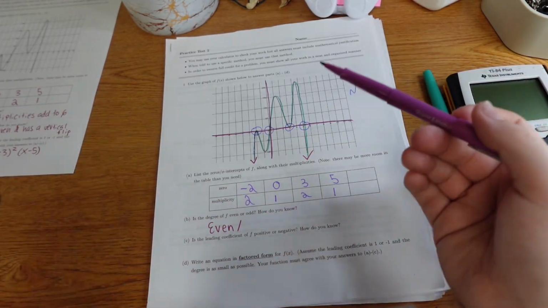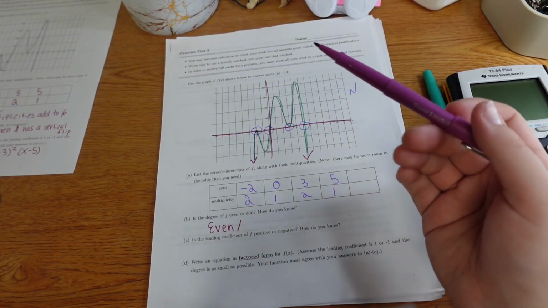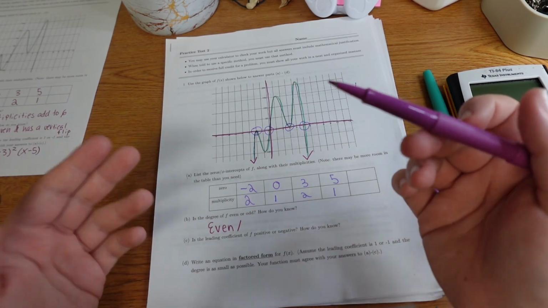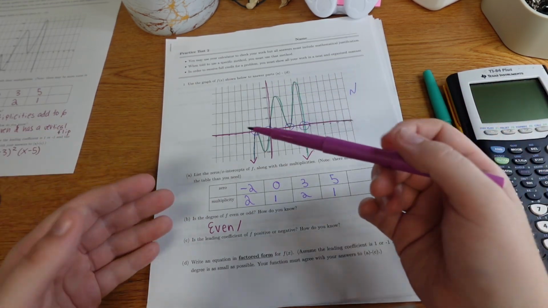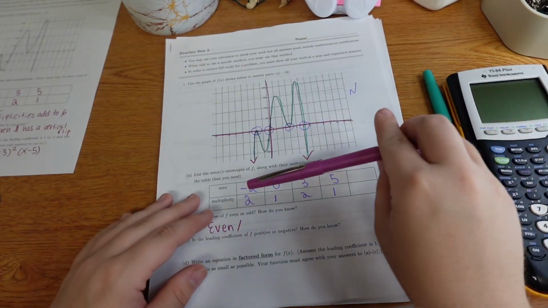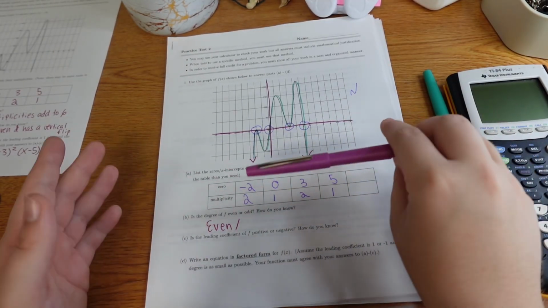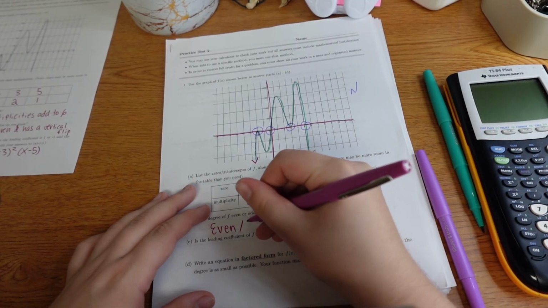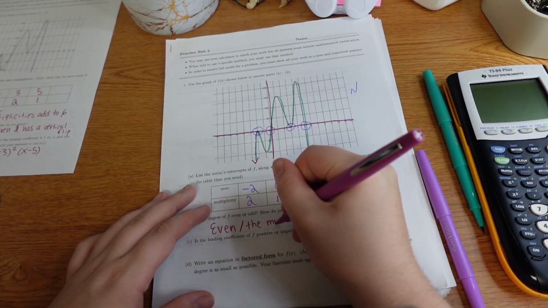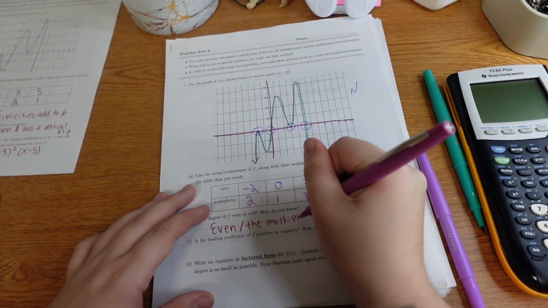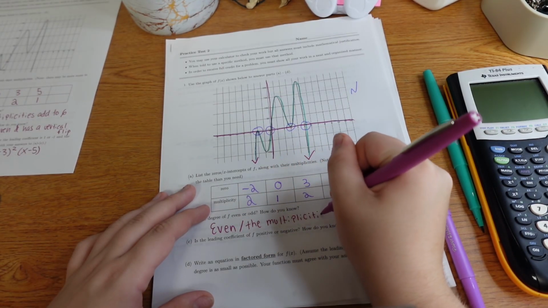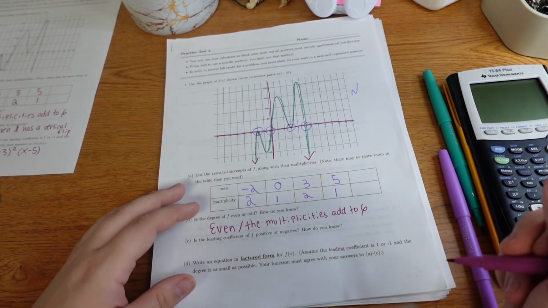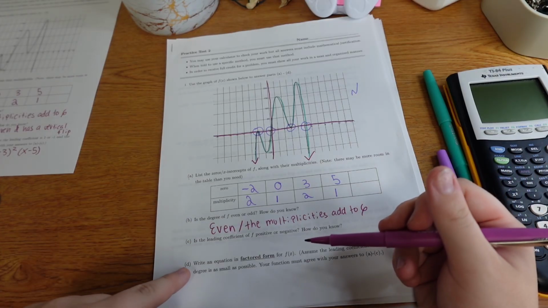Also, this wasn't on the answer key, so when you are on the test, write that answer: the multiplicities add to 6. But if you need an easier way to tell before writing that answer out, the best way is to look at what that end behavior is doing and looking at that general shape. Alrighty, I'm just going to write that answer down here. Awesome. So now we're going to go down here to C.